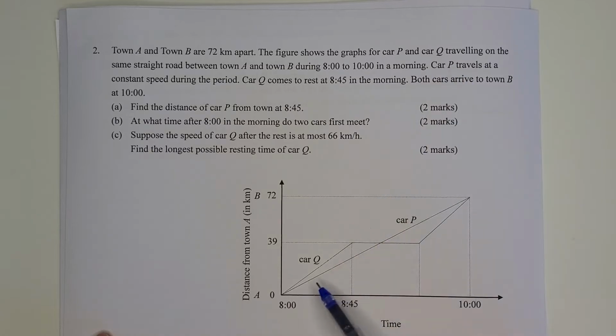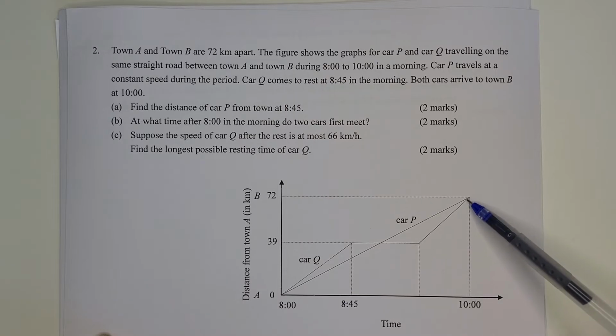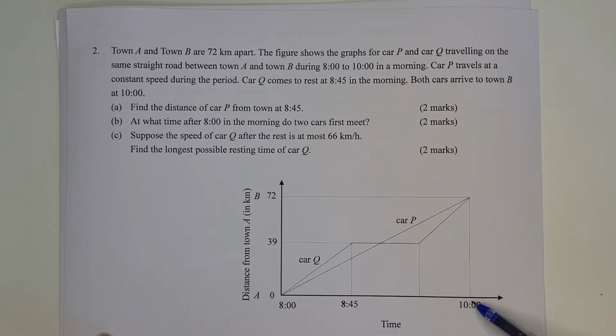Car P travels at a constant speed. That means the speed of the car does not change, constant, okay? Car Q comes to rest at 8:45. You can see there's a horizontal line. That means the car is taking a rest, okay? And both cars arrive at town B at 10 o'clock.